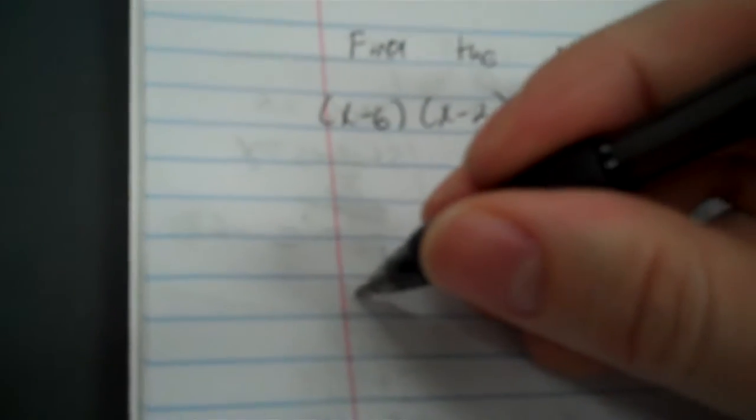Now you understand this, okay? Find the product. Write those first two problems down, okay? x minus 6, x minus 2. Then later, x plus 3, x plus 7. So find the product. You've done this before. You just do the FOIL.